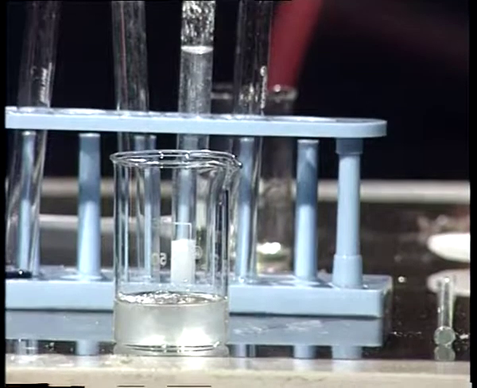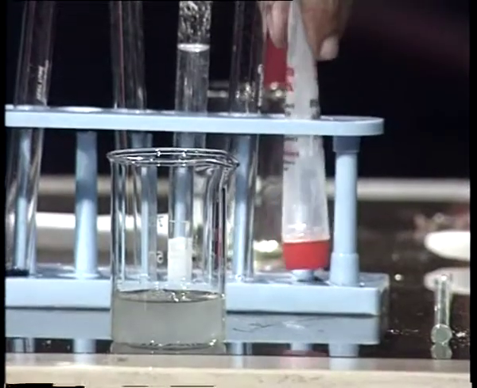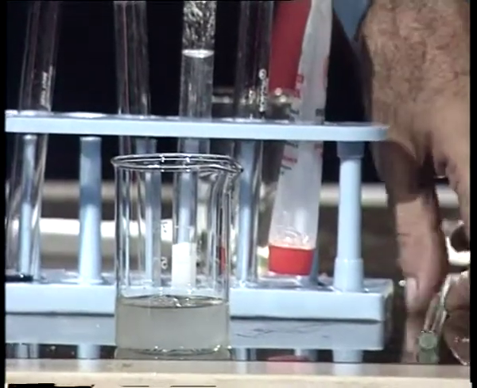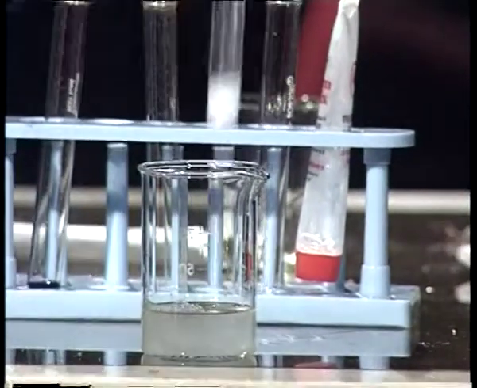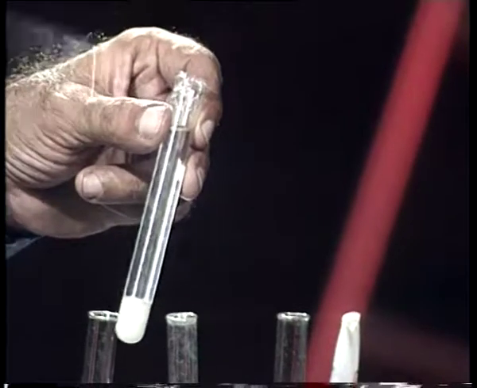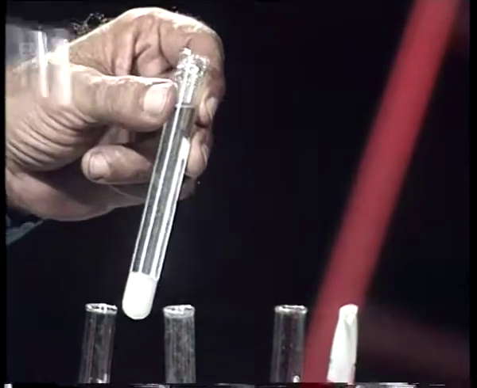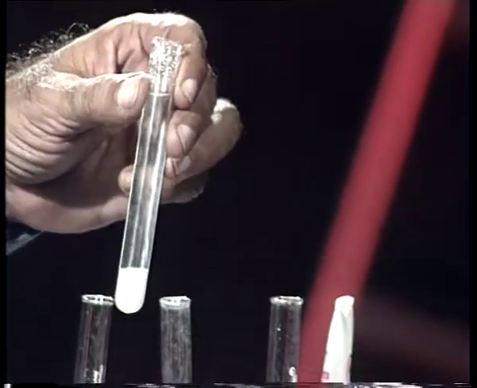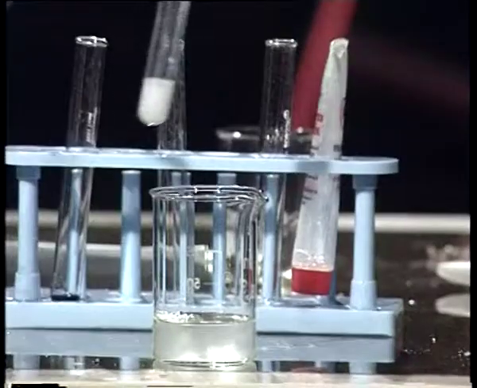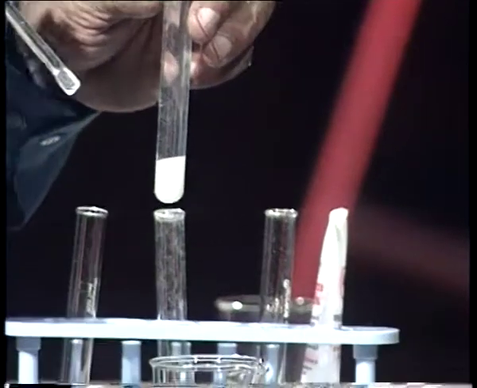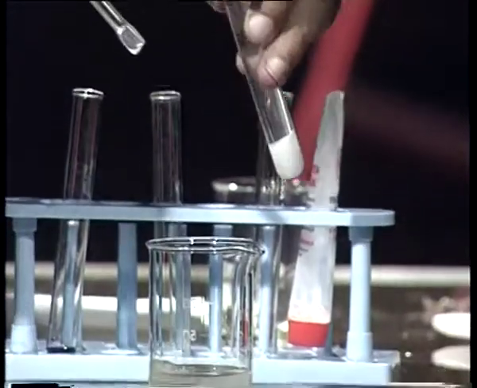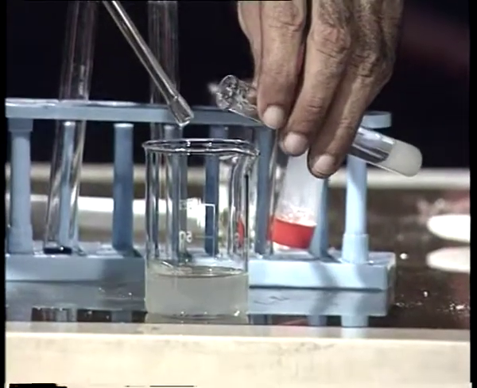now all we need to do is add a saturated solution of borax, sodium tetraborate. This is borax, this is water. We have added water and shaken it for a long time. Whatever borax has dissolved has given us a saturated solution. And now I'll add it and stir it. So here goes.